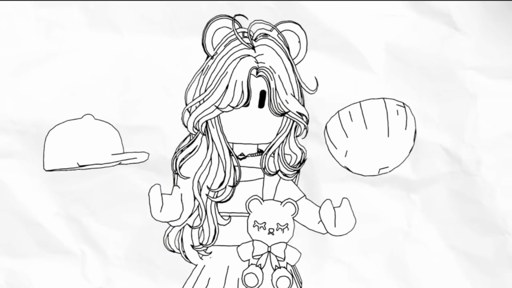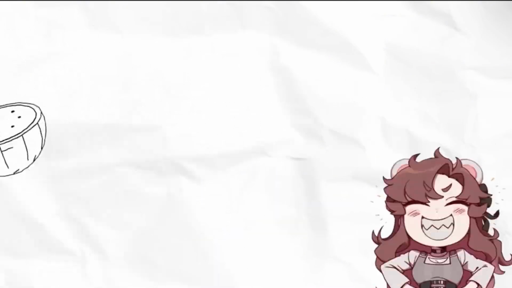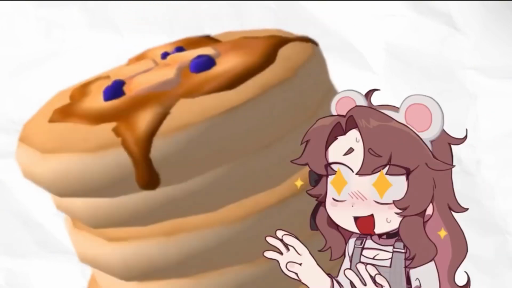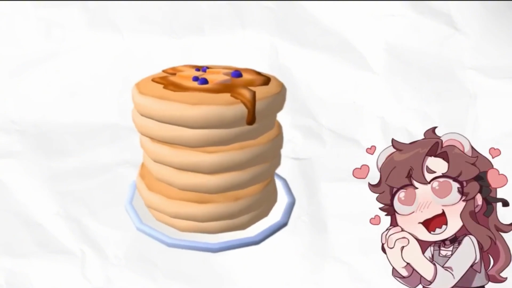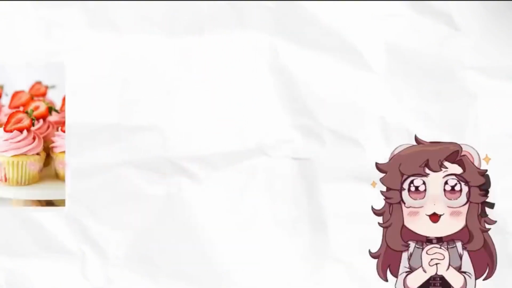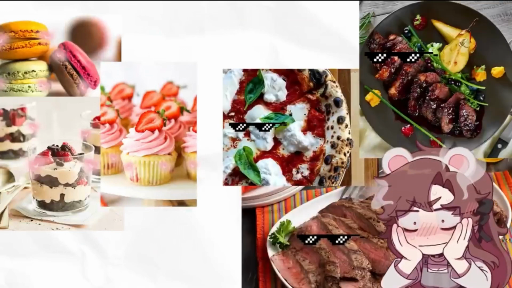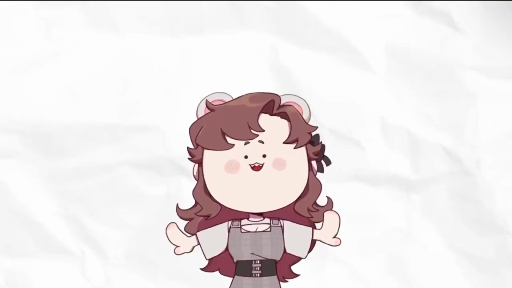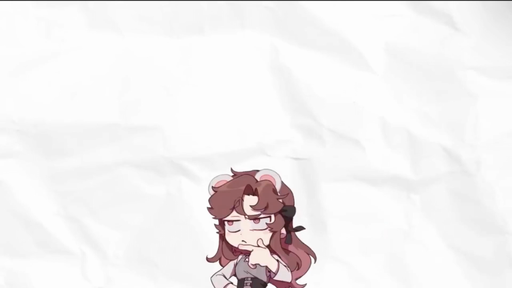I like to make combinations for some reason, typically with food. One of my first UGC items was literally a stack of pancakes, just because I like pancakes. I think that they're yummy and they looked cute. I also made a donut purse because I like donuts. There's cute food, there's cool food. I'm surprised I haven't dropped a full food collection yet. Actually, it's a really good idea. I should probably do that.